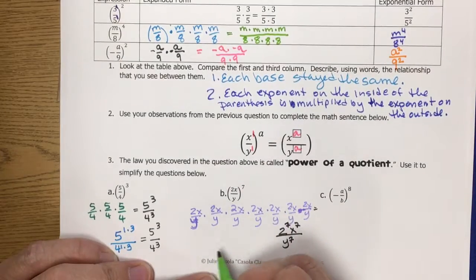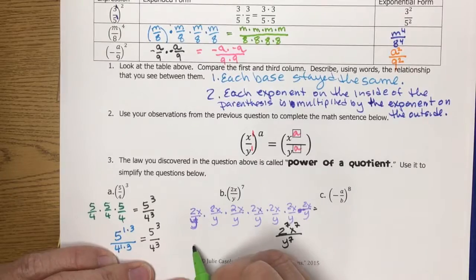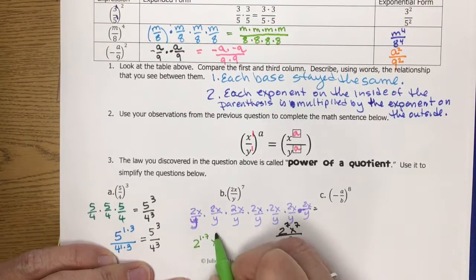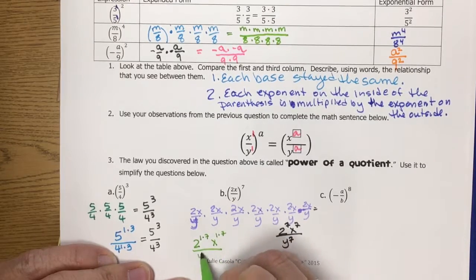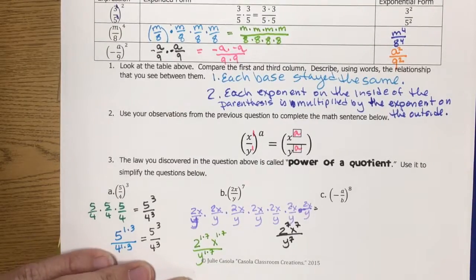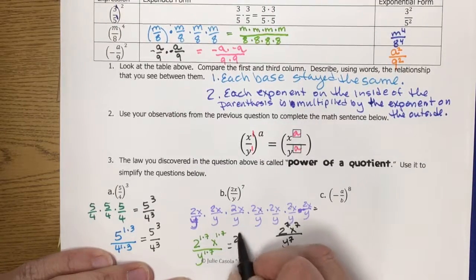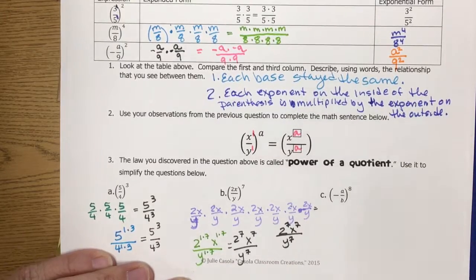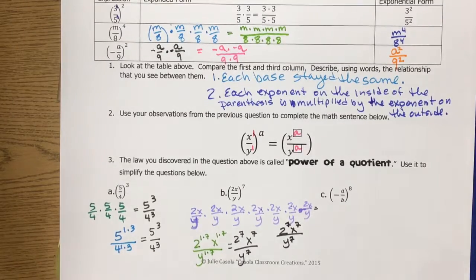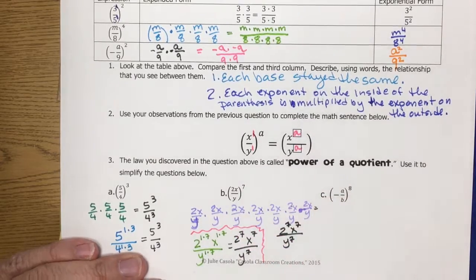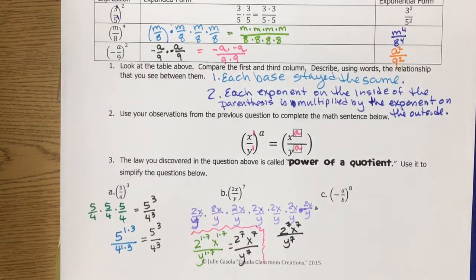So, if I was to do it the rule way, I would have 2 to the 1 times 7, x to the 1 times 7 over y to the 1 times 7. And I would have ended up with the exact same answer of 2 to the 7th, x to the 7th over y to the 7th. I know that got a little bunchy there. I'm so sorry. I'll make a little squiggly line to separate it. That's two different works. Sorry about that.